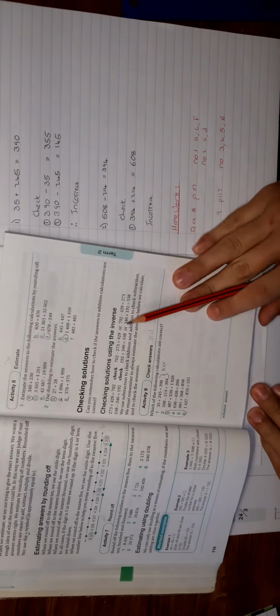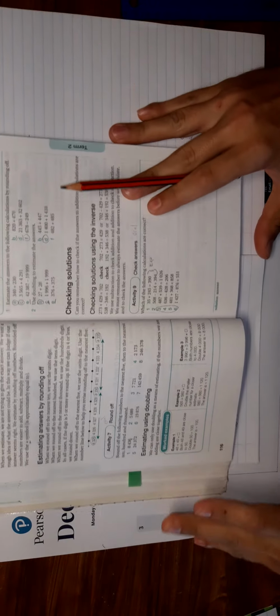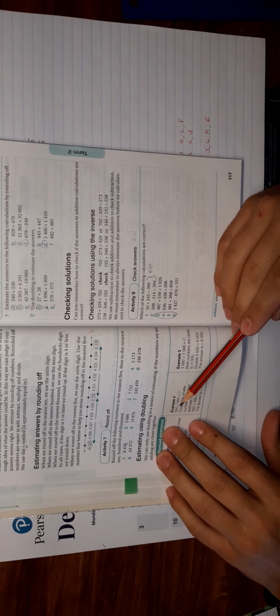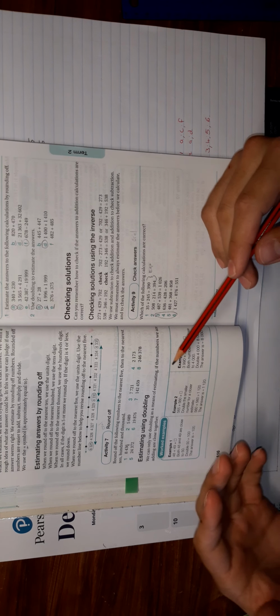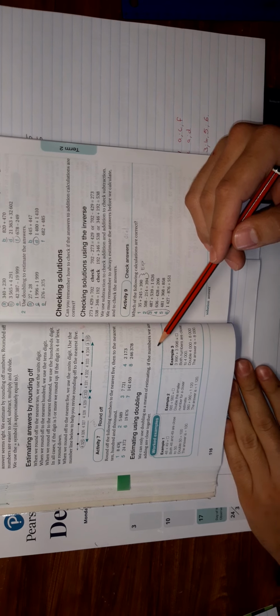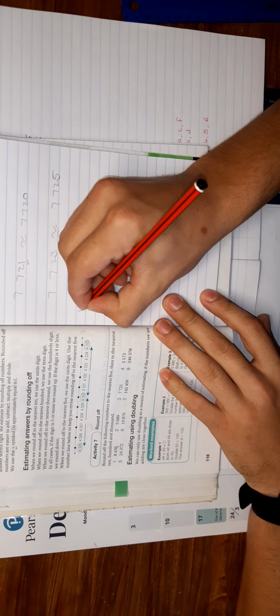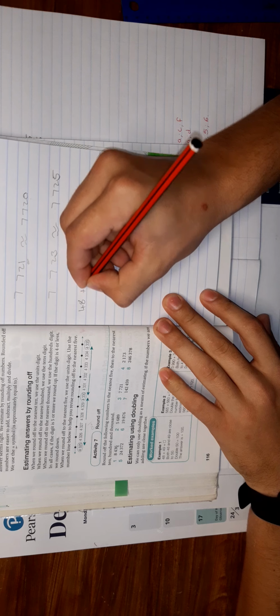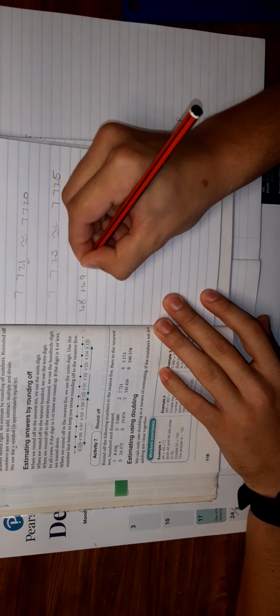They say here, estimating using doubling. We can use doubling as a means of estimating if the numbers we are adding are close together. So for example, let's do the example they gave us there. They gave us 48 plus 49 equals a box.